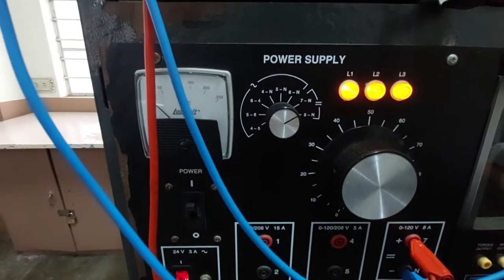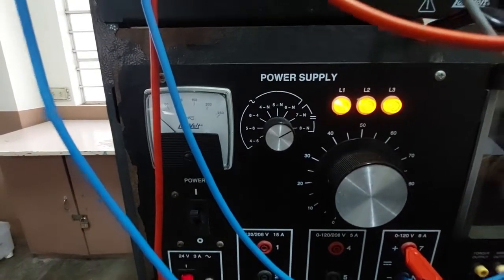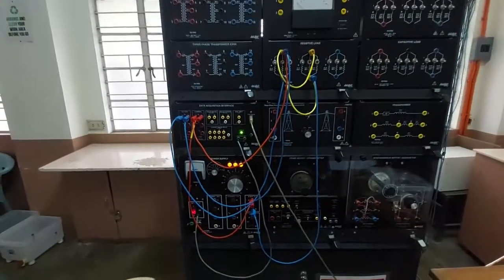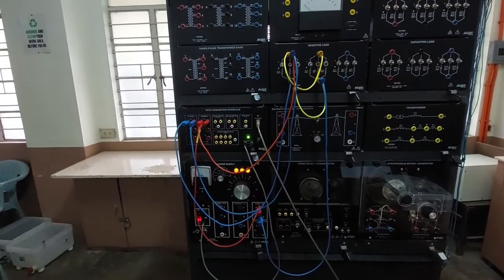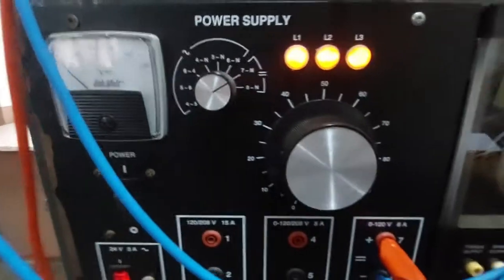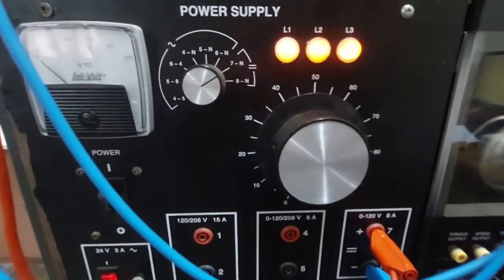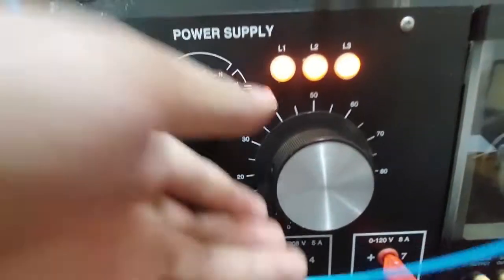Okay, so line 1, line 2, line 3 is activated, which means that the power of the power supply is already turned on. So after that, in order to measure the current, syempre, we would apply voltage. So this is the variable DC voltage in our DAI.